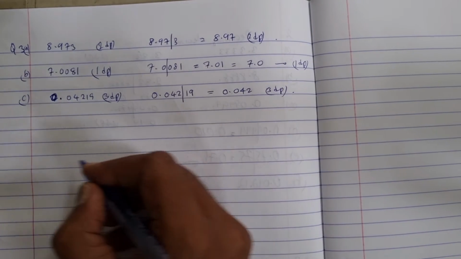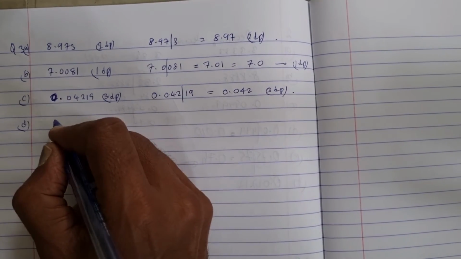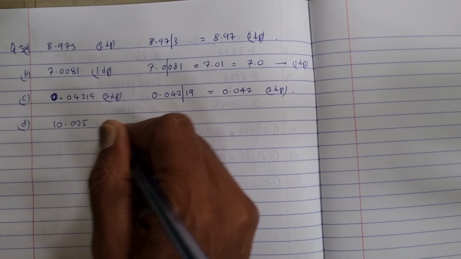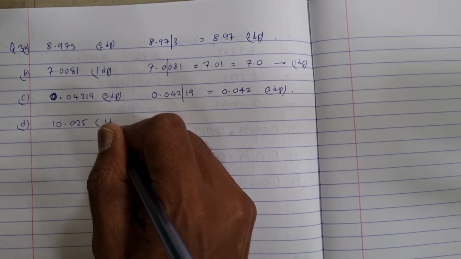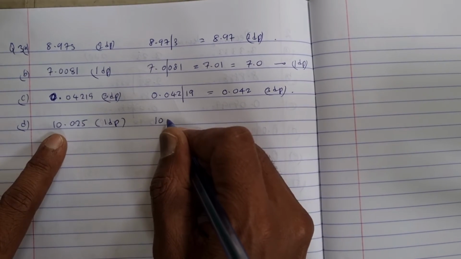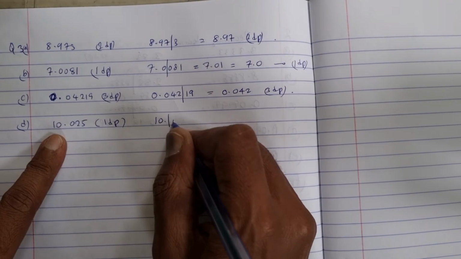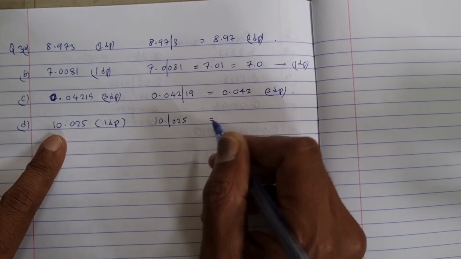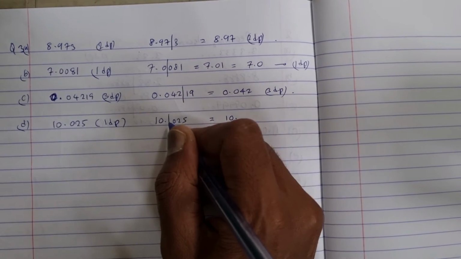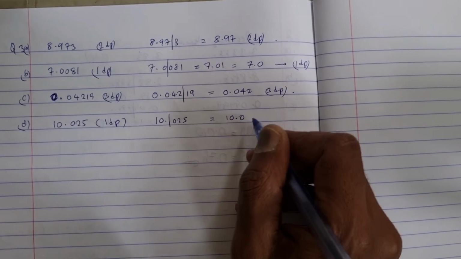Next question, part D, that we need to correct is 10.025, and we want to put this to 1 decimal place. Now 1 decimal place, I'm going to count 1 decimal place. So 10 point, if I count 1, the 0 is over here.